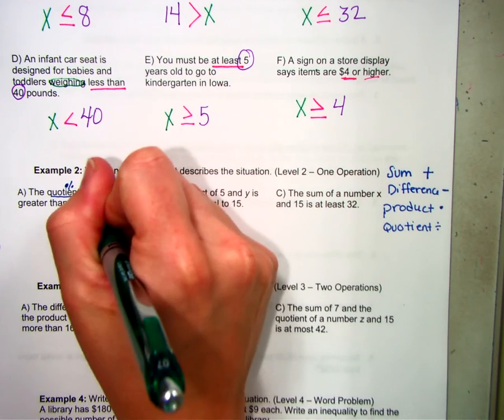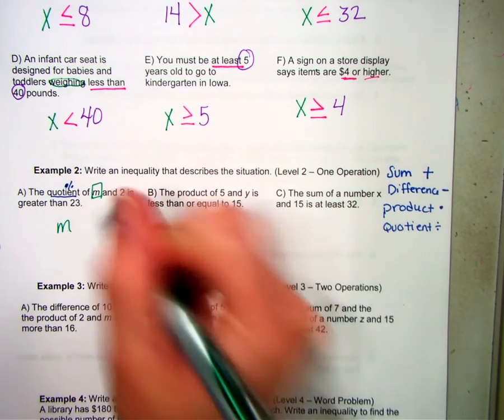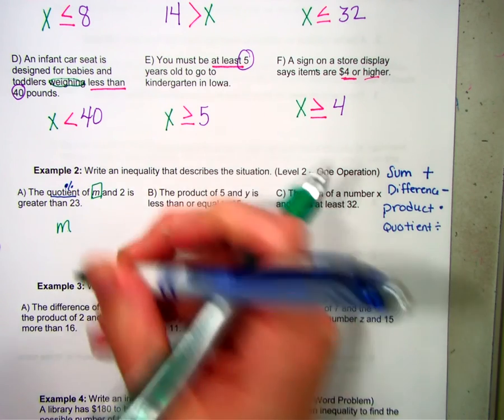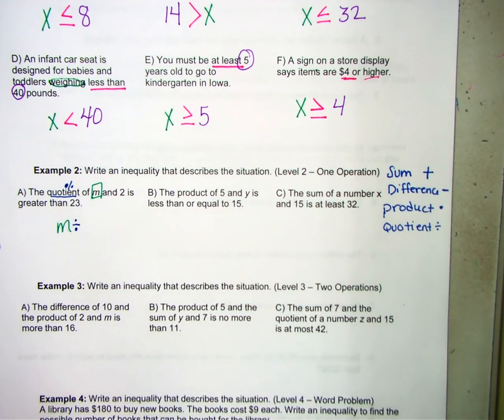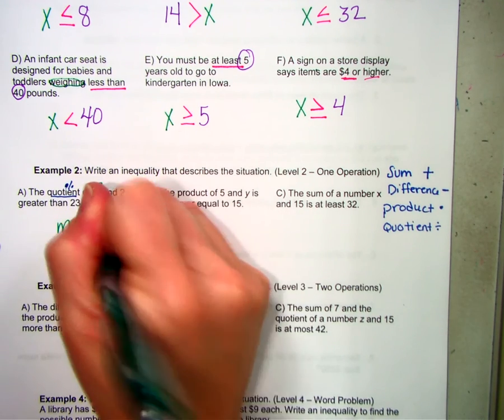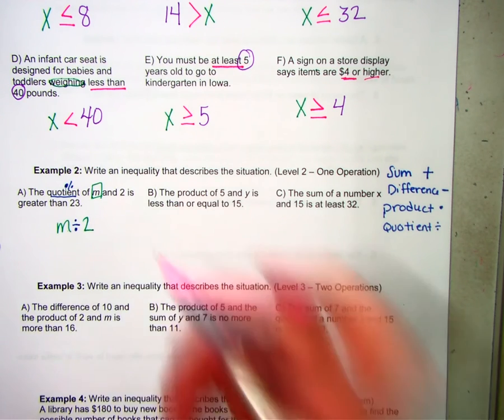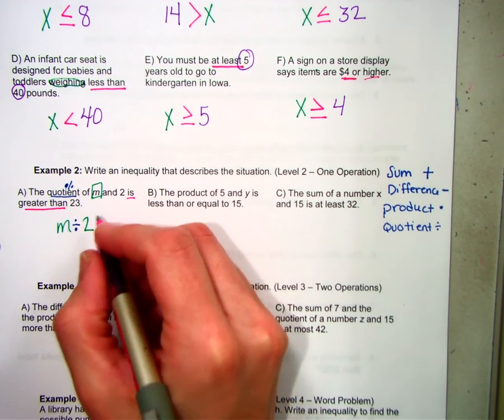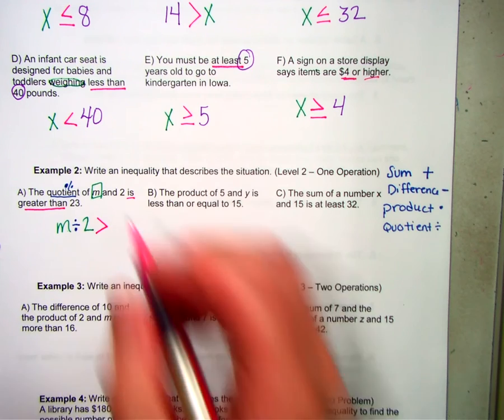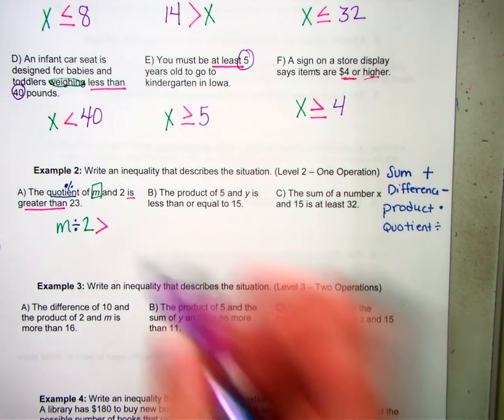So my variable m is going to go in there, my symbol, quotient, and then my number 2. Then I'm going to have is greater than, that's that symbol, and then my number 23.